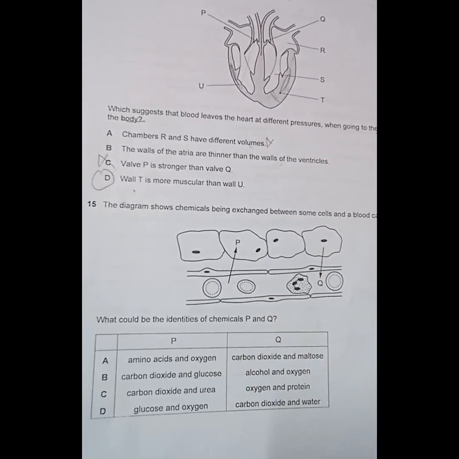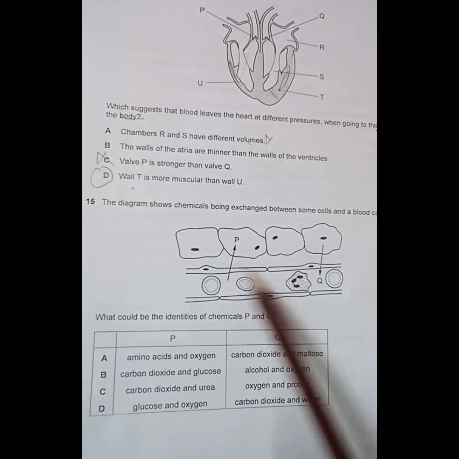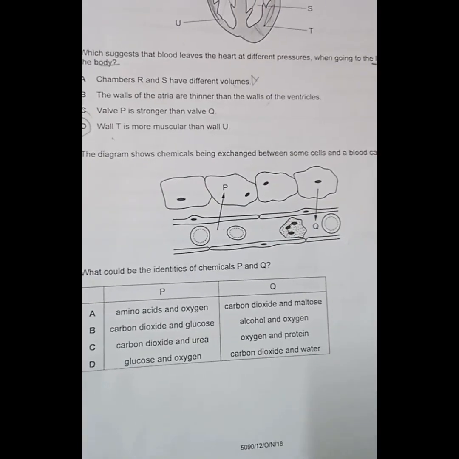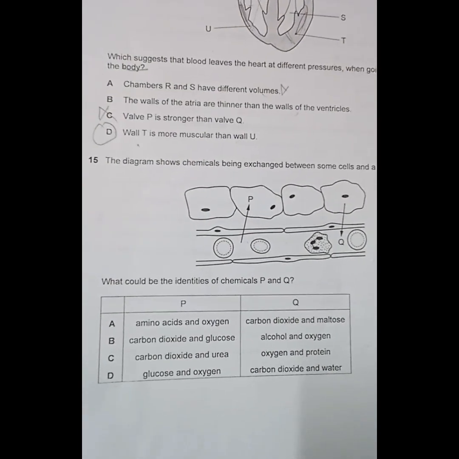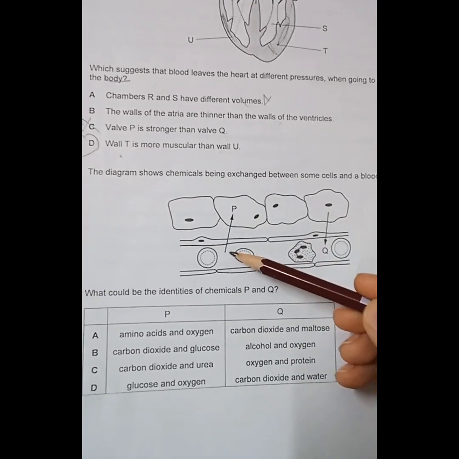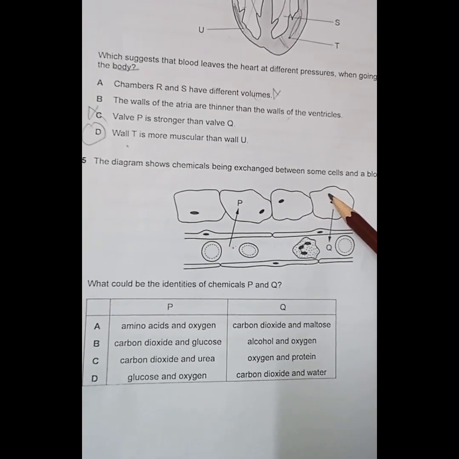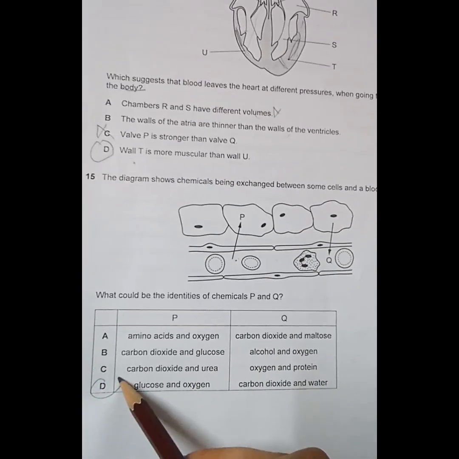What is P and what is Q? Since this is a blood vessel, a capillary that is coming in close contact, the capillary is formed by branching of our aorta and then arterioles. The aorta left the heart with oxygenated blood, so obviously this contains oxygen and glucose. Since these are cells that were respiring, they are going to produce carbon dioxide and water as waste products. So there's going to be this flow.